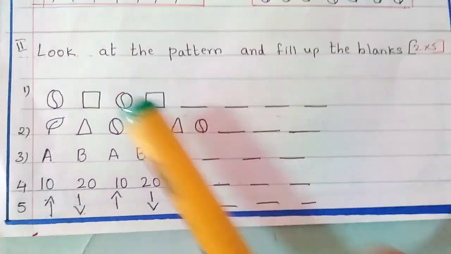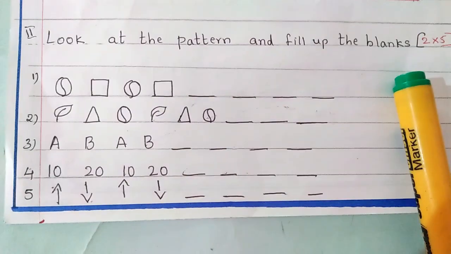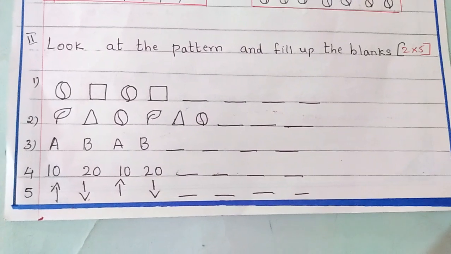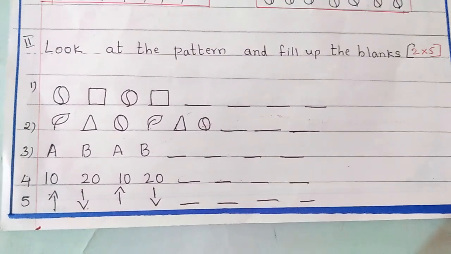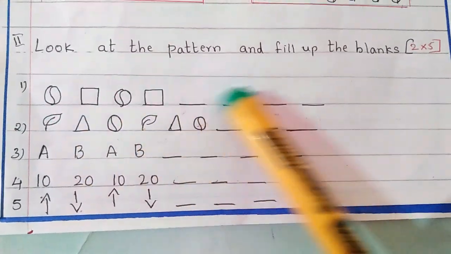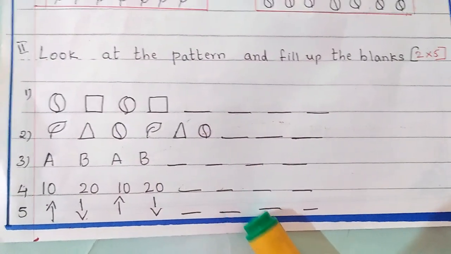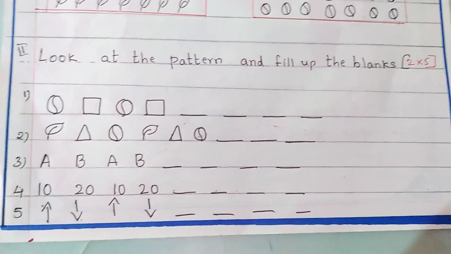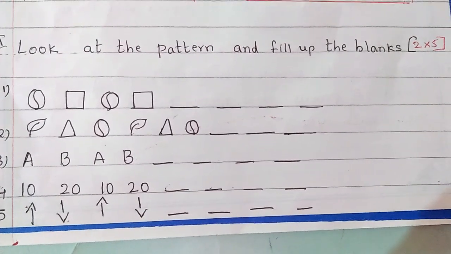Next question. Look at the pattern and fill up the blanks. So here the patterns are given. The child has to think over the next figure and fill the pattern. So we have 5 patterns given here. The child has to proceed with the patterns and fill the blanks. So this is for 10 marks.